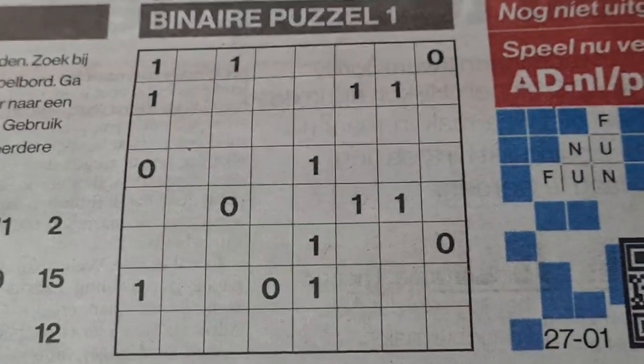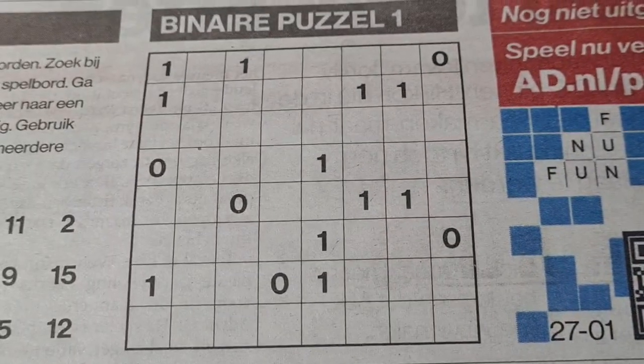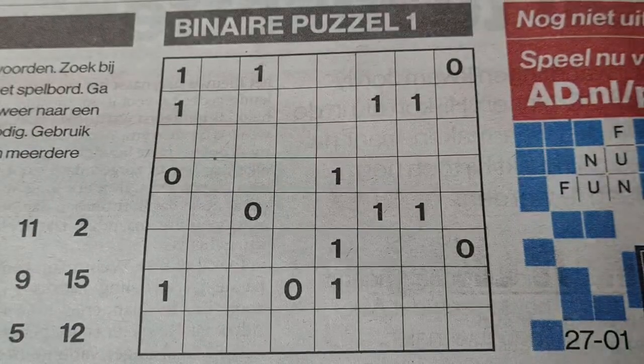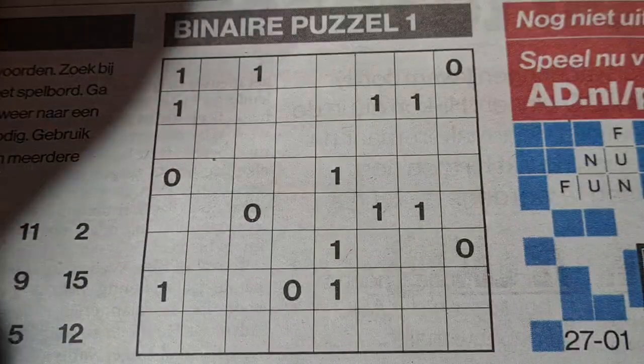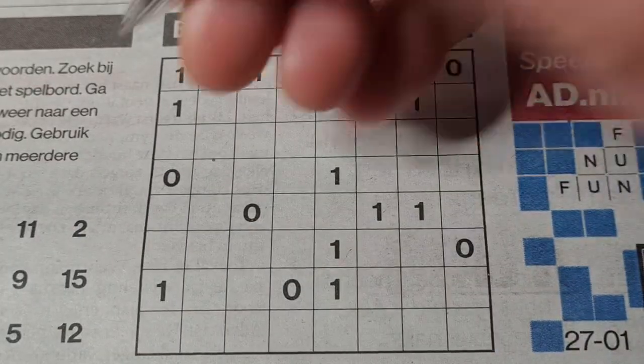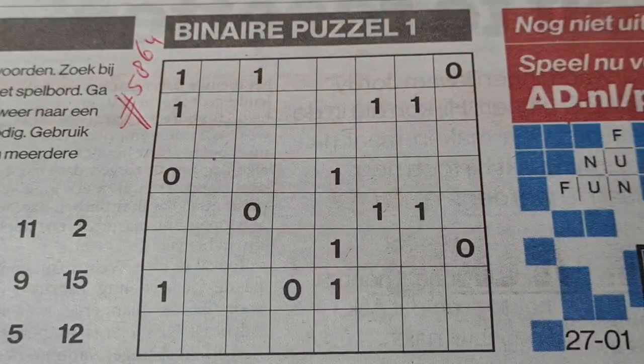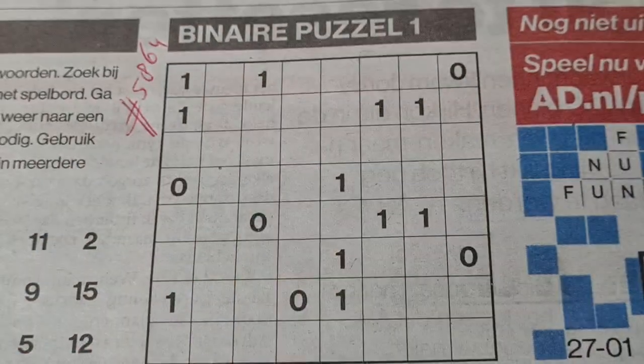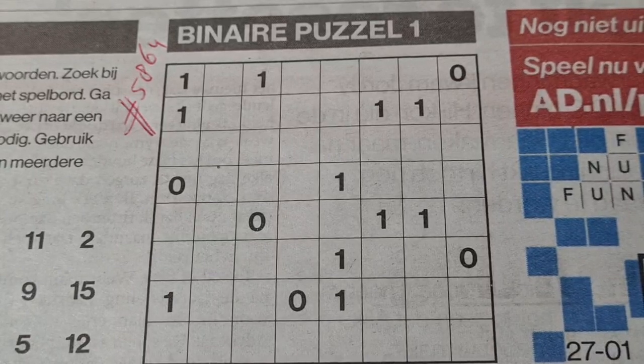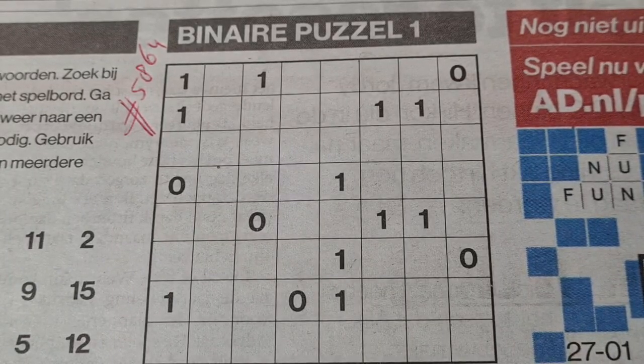Yes, it's the binary puzzle number 5864. Before I start, I always count the printed digits. Well, this one has 16 printed digits.